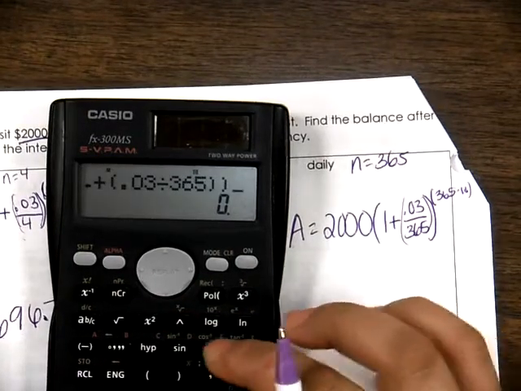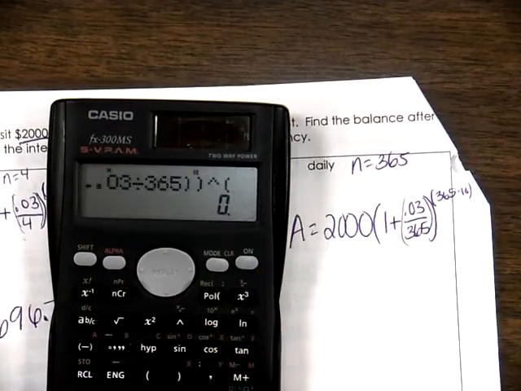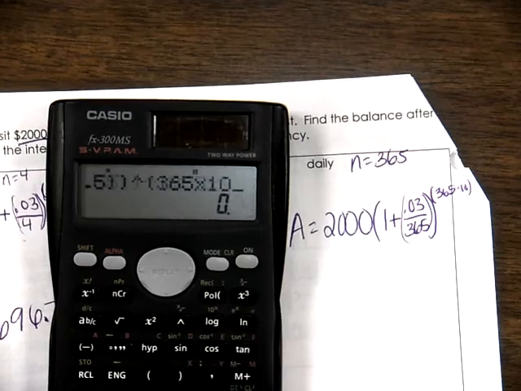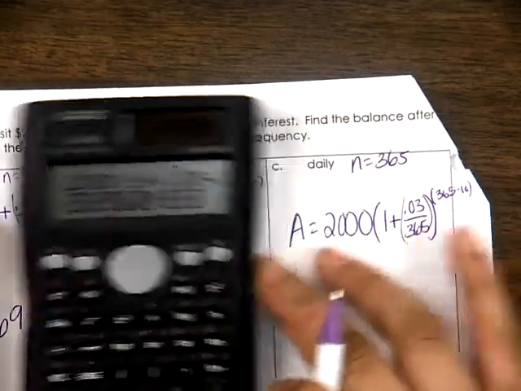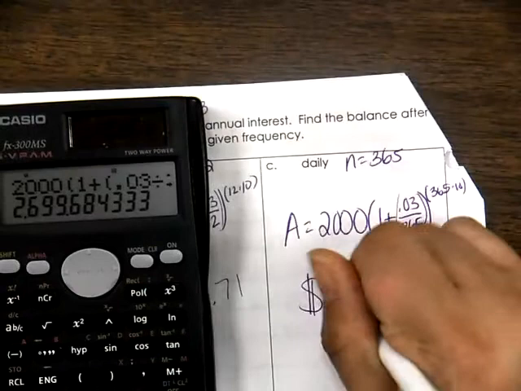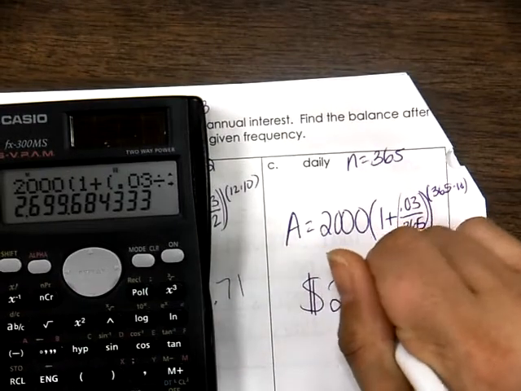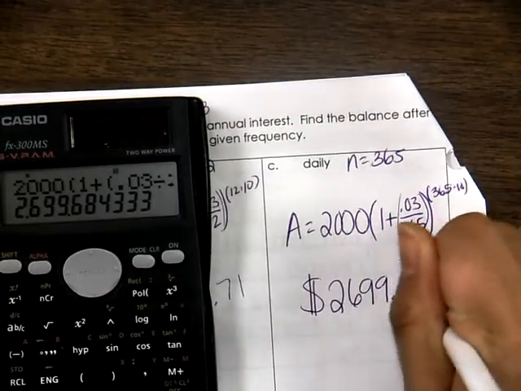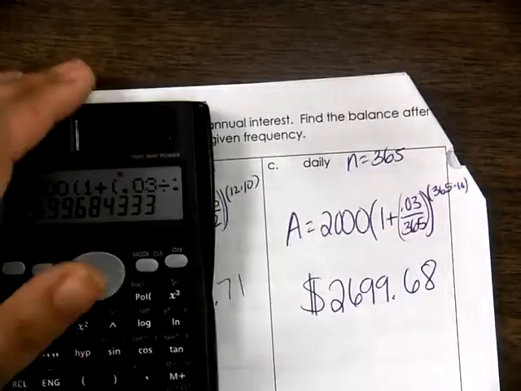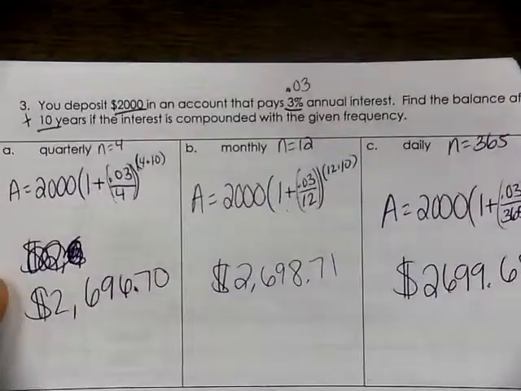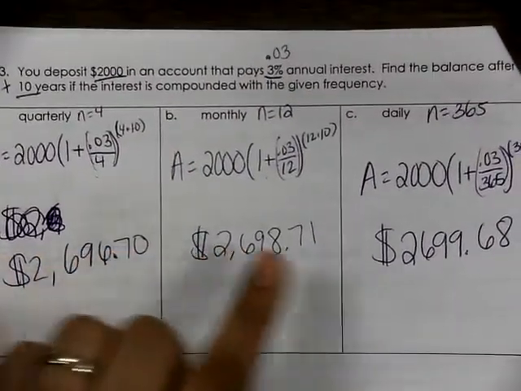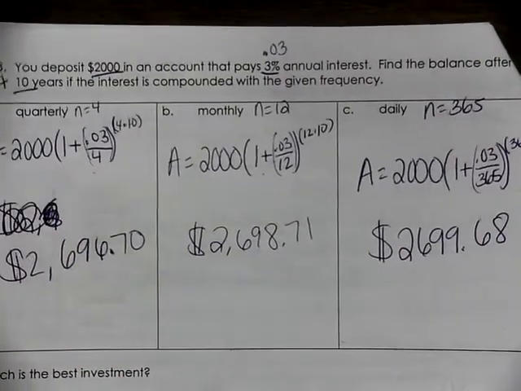And then close your parentheses, raise it to the parentheses 365 times 10. And that comes out to, again, not a huge difference, but $2,699.68. So if you notice, they each increase kind of over time because we're compounding more often.